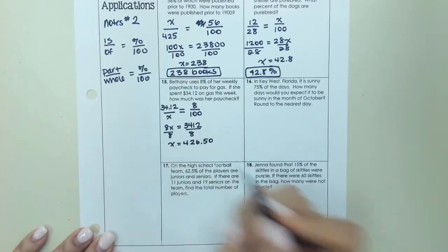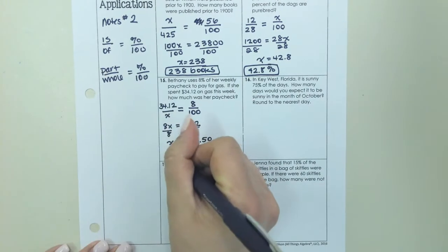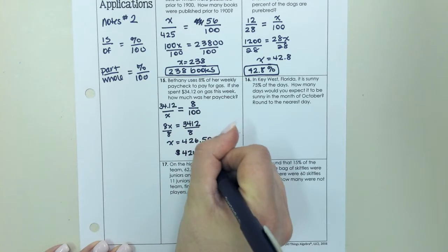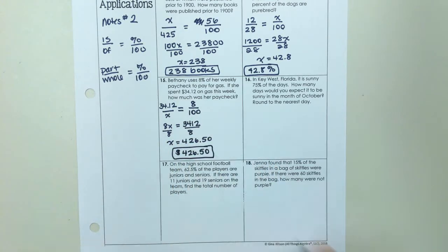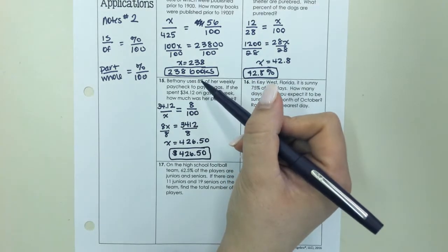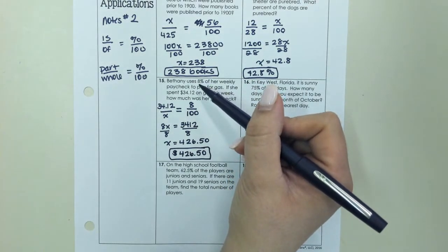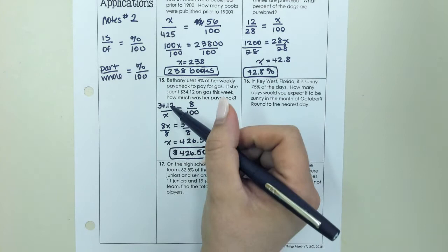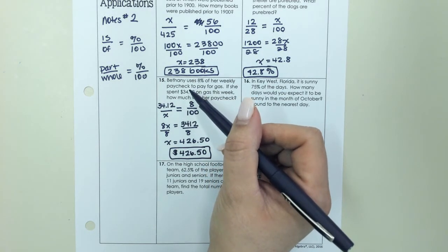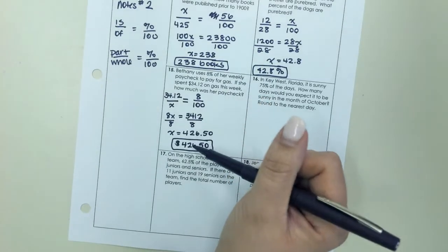426.50, which is a dollar amount, so my final answer is going to be $426.50. And if we think about this, she only used 8% of her paycheck to pay for gas, which means that this part should be really small, since 8% is really small. So it kind of makes sense.